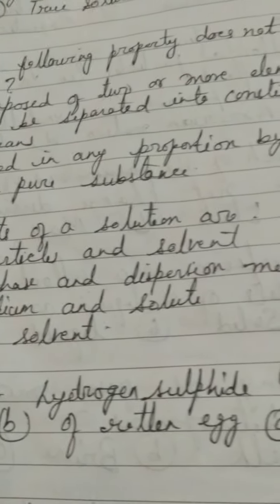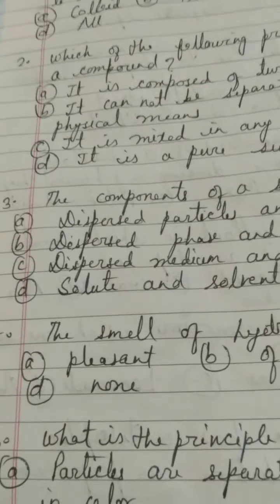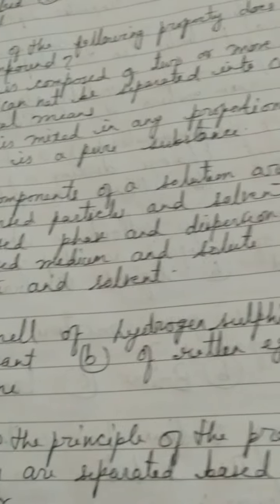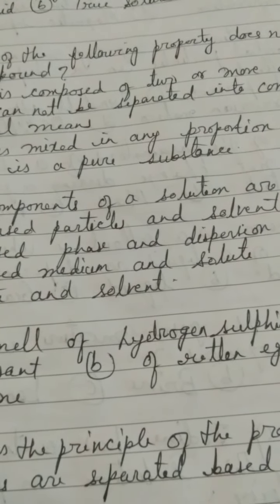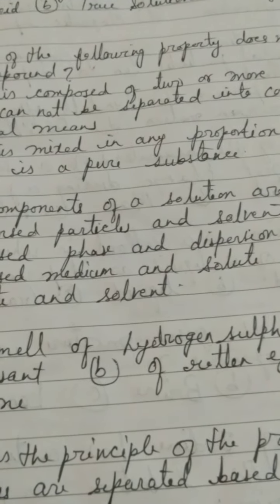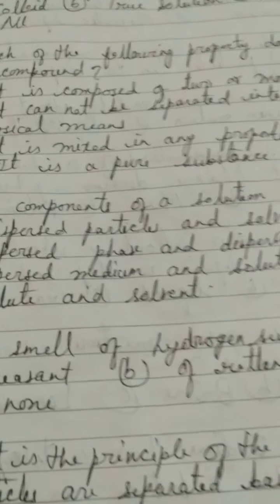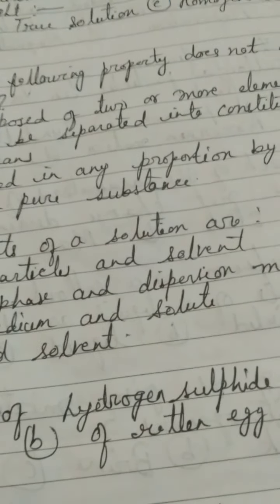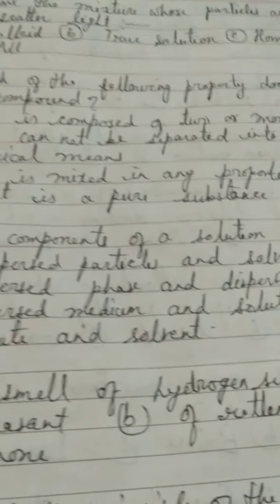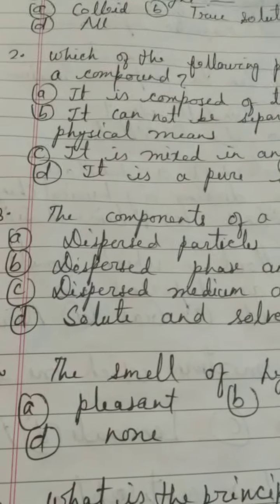Question 3. The components of a solution are what? Dispersed particles and solvent. I am giving you one hint here: the dispersed phase, dispersion medium, etc. are related to the colloidal mixture, and here it is written solution. Solution always refers to the true solution, children, which is a homogeneous one.